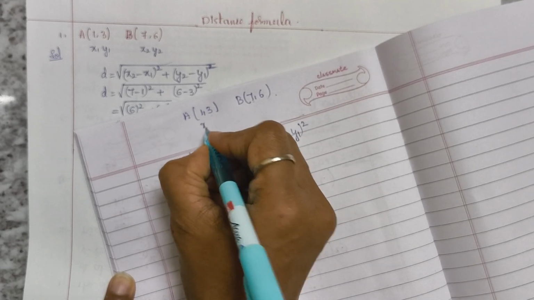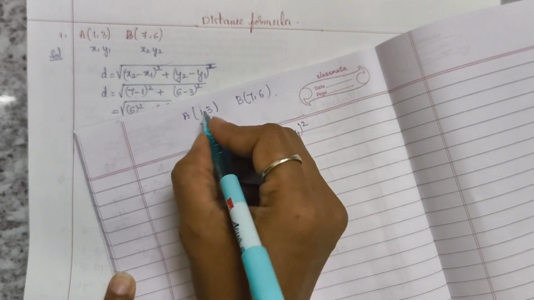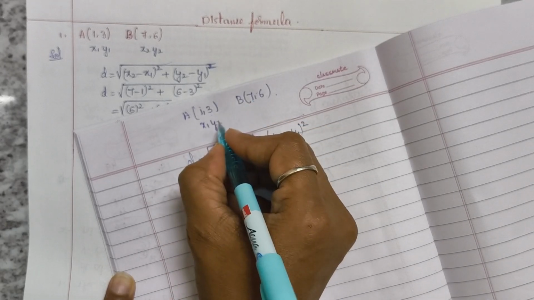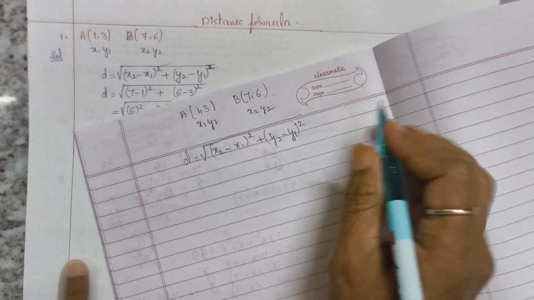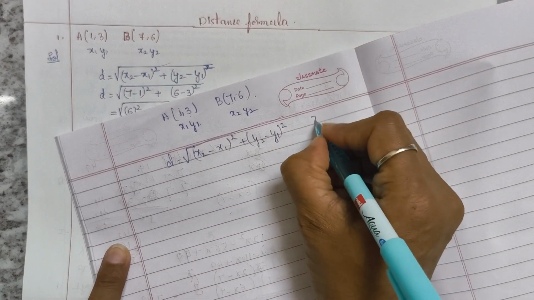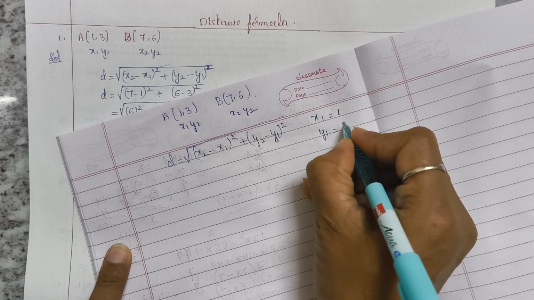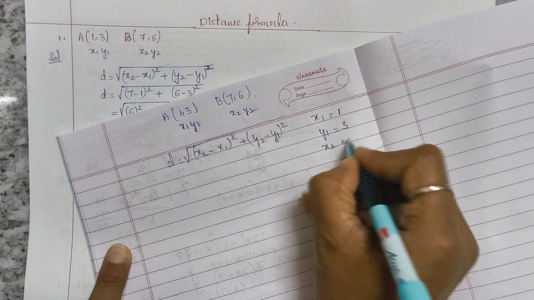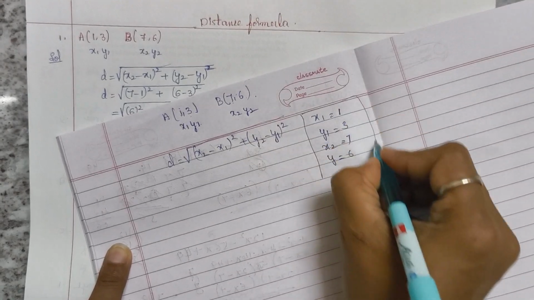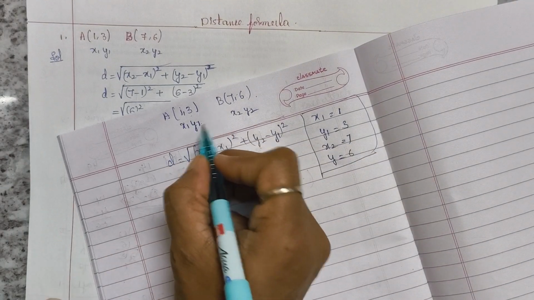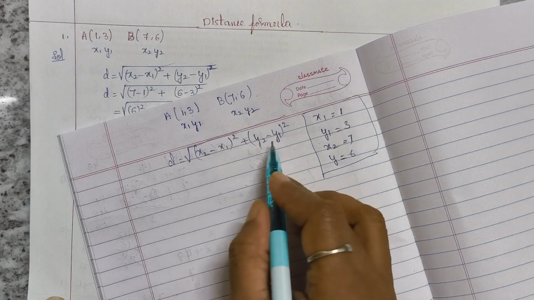So this one is x1, y1, the x coordinate, y coordinate. So two coordinates are there. So 1, 1 we are taking as x1, y1. This is x2, y2. If you are confused, write it on the side. See here, x1 is equal to 1. Next y1 is 3. Next x2 is 7. y2 is 6. So if you are confused, write it in a box on the side. Otherwise write x1, y1, x2, y2 here. Writing like this, you will not get confused in applying.